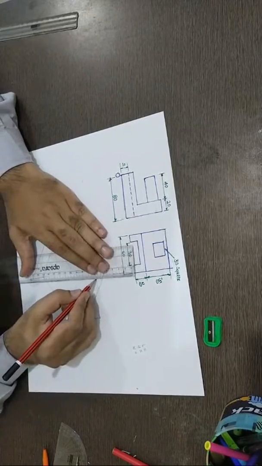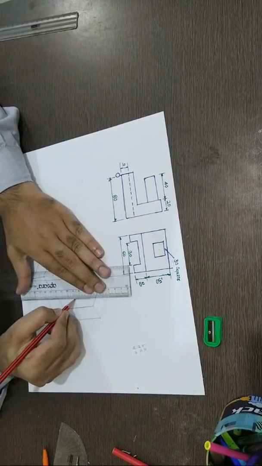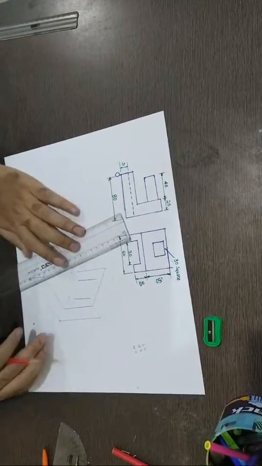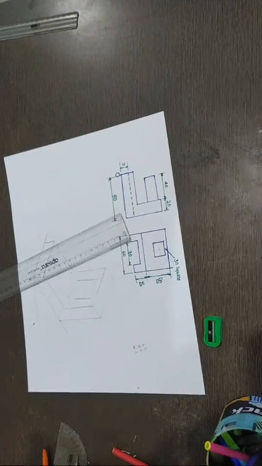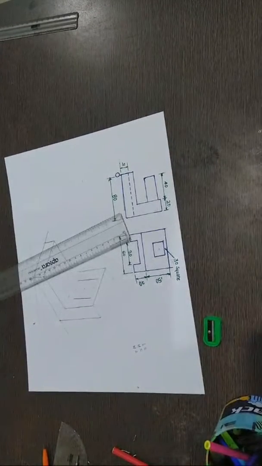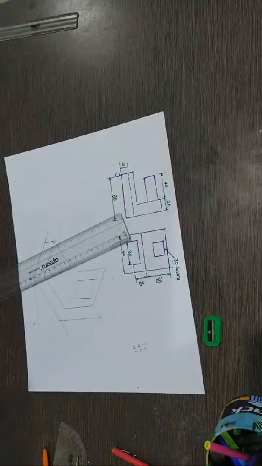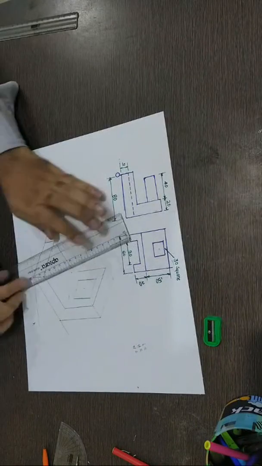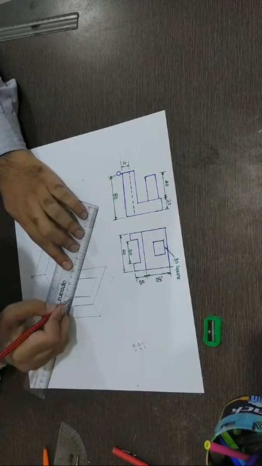Complete it. So first this line, another line. So I am completing this rectangular surface. Remember, this is just to explain how the plane is located and how it is drawn on the isometric surface. So it's interesting, and at the same time it's very important. You may make a mistake here.